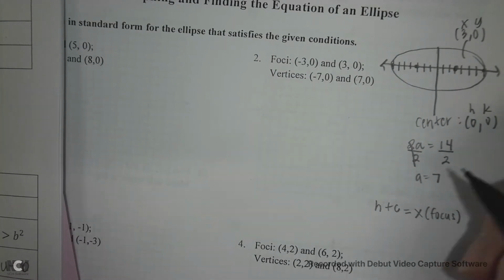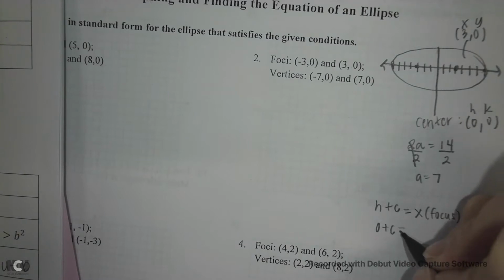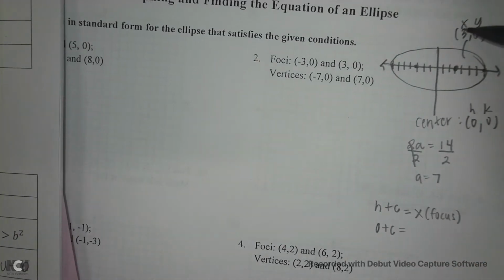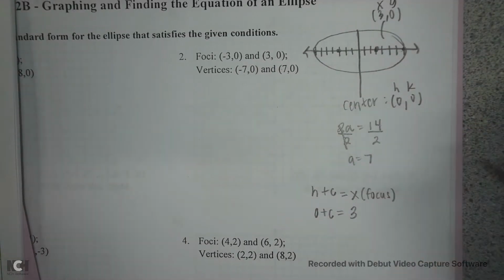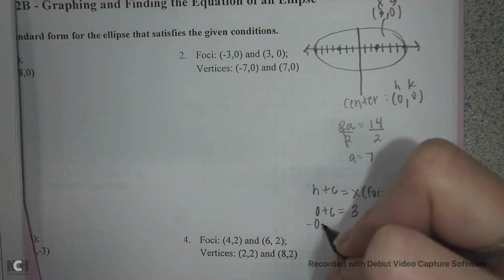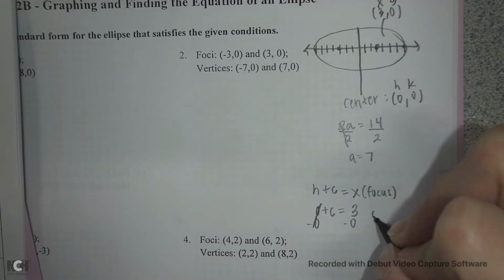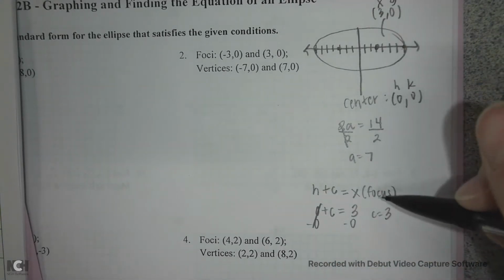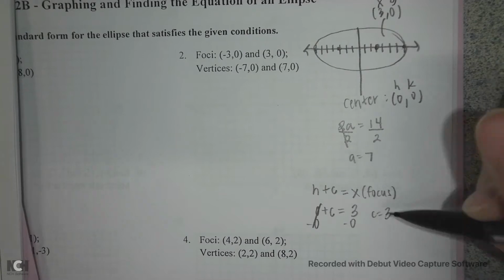Alright, well I know my H is 0. We're going to add C to that, and that's what we're trying to figure out. And my focus value, my X value, is 3. So I'm going to plug in 3 here. And then we solve for C. So 3 minus 0, so C is equal to 3. So I have A and C, and now we're going to solve for B.